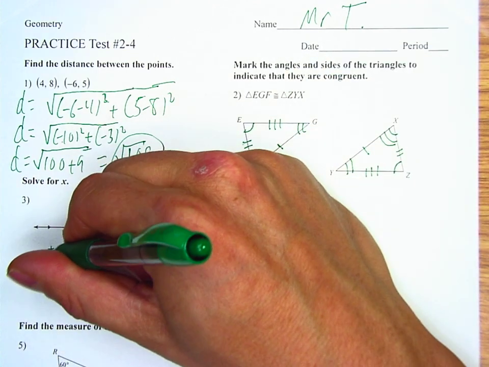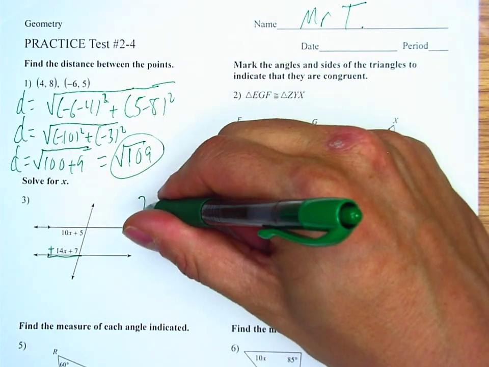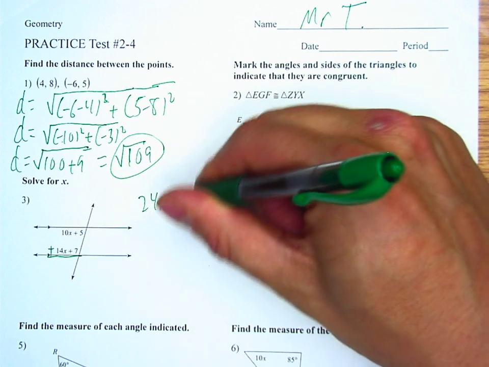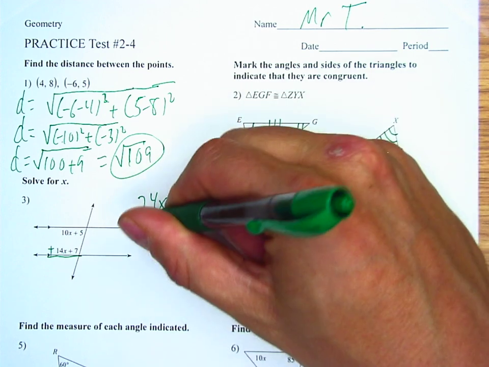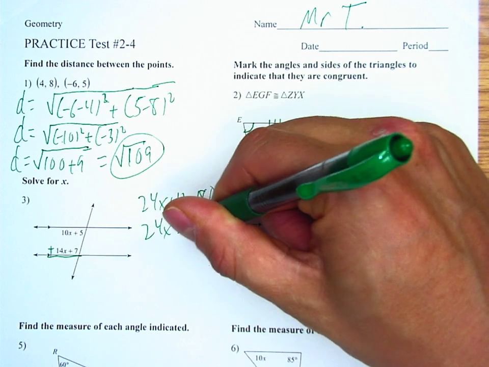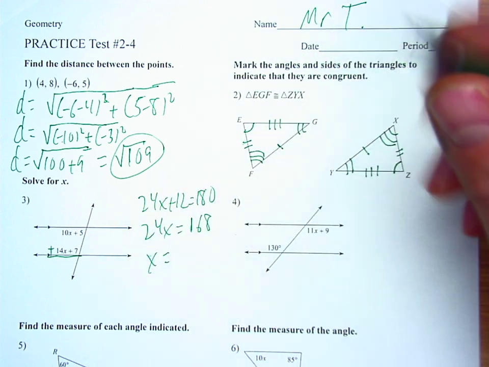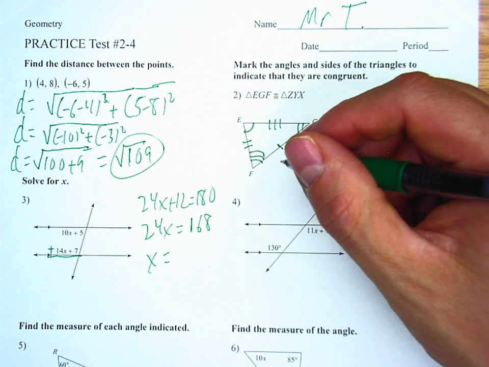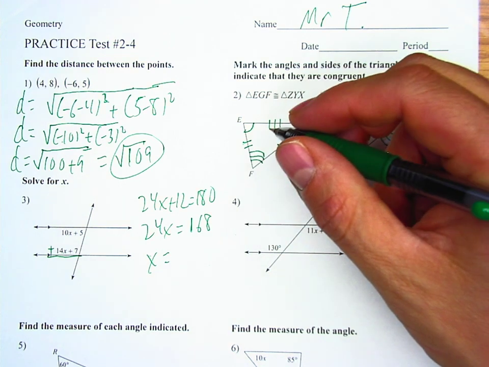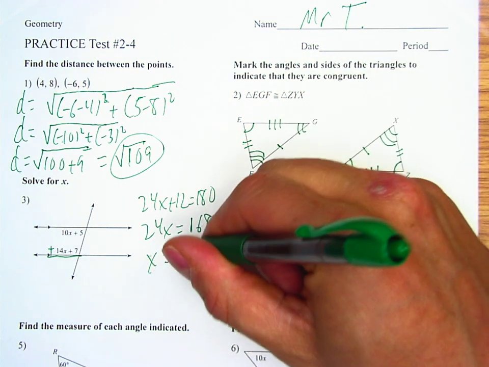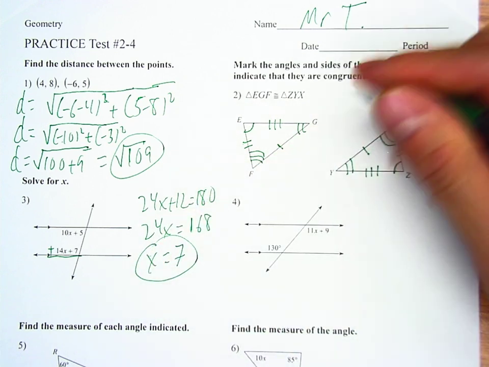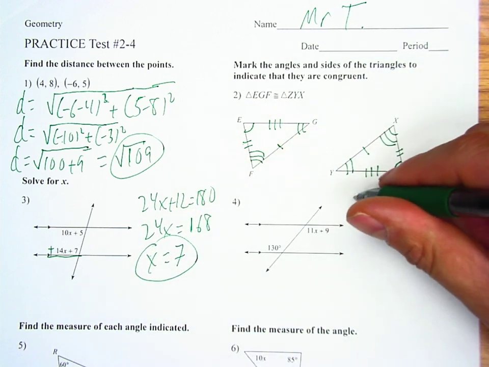Question 3. Supplementary. 24x plus 12 will be equal to 180. Therefore, 24x will be equal to 168. So x here will equal 7, 24 divided into 168.